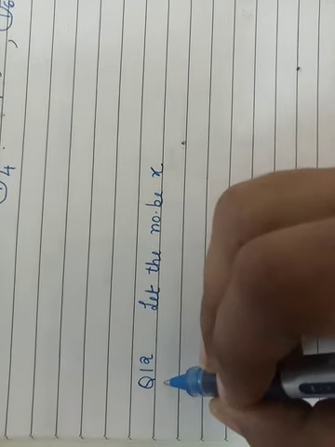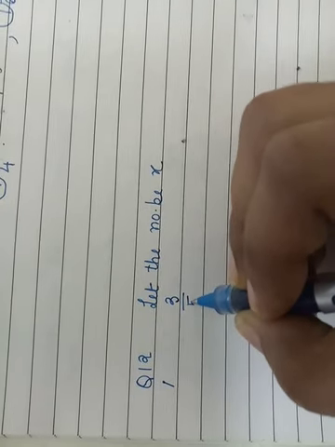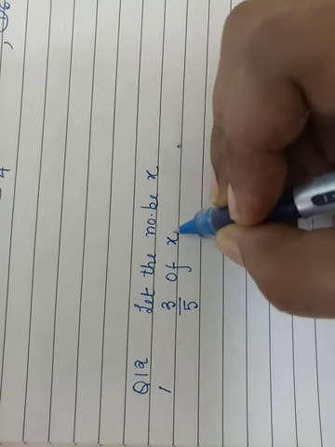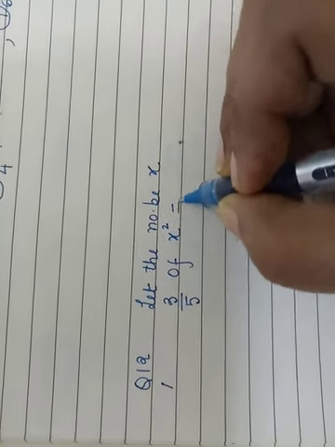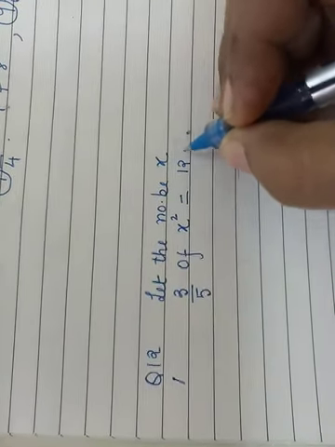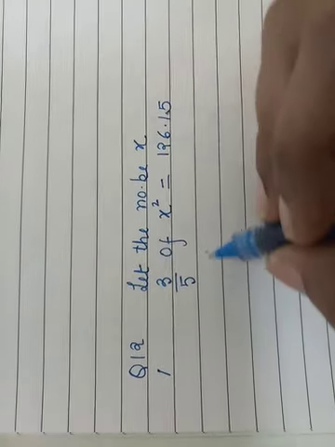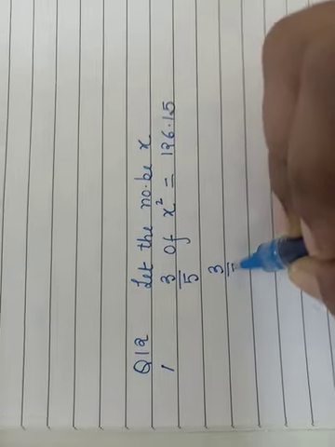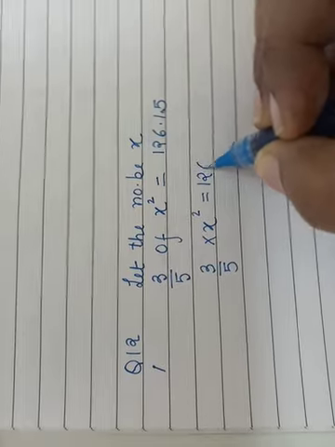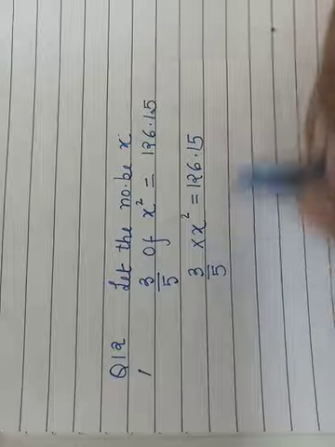Now according to the question, what they are saying, 3/5 of the square of that number, so x square, is equal to 126.15. Now we solve this. 3 by 5 into x square is equal to 126.15. We transpose 5 that side as well as 3.